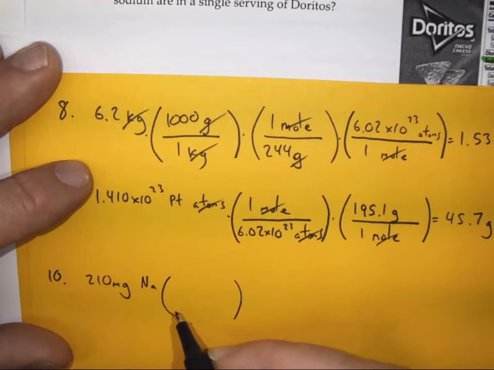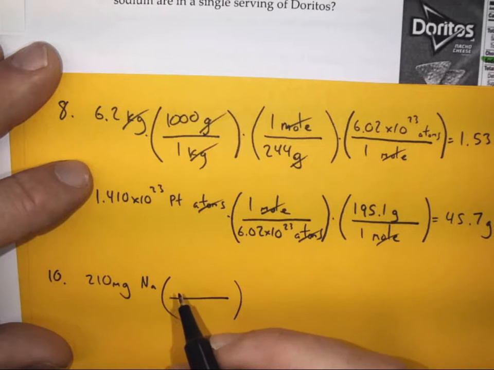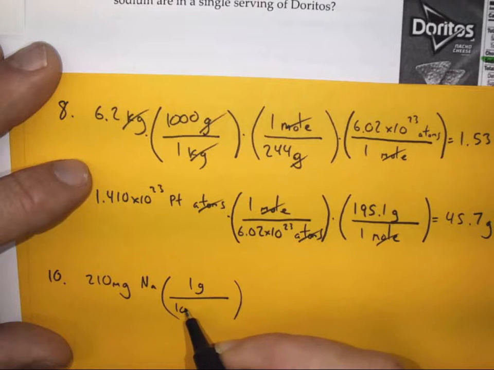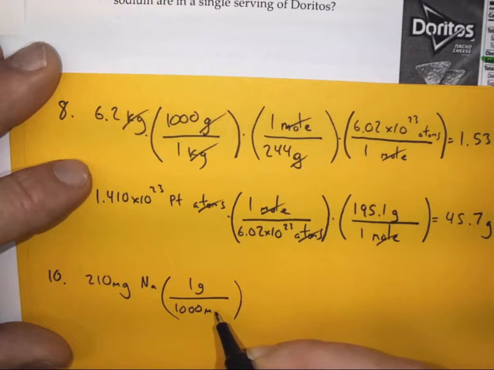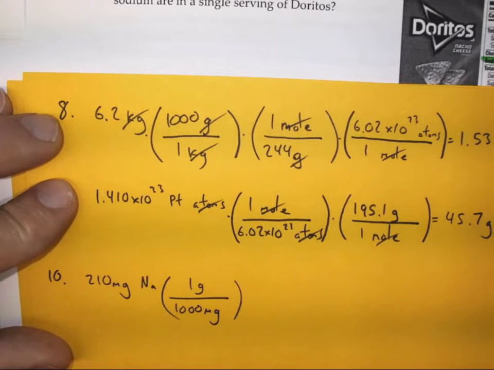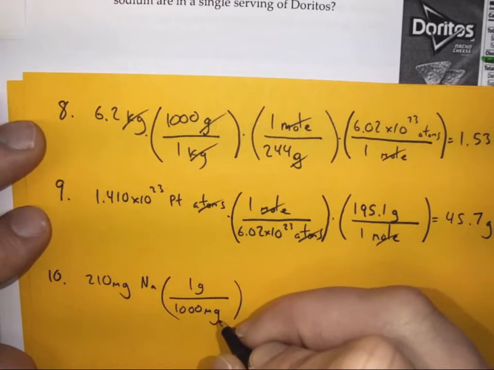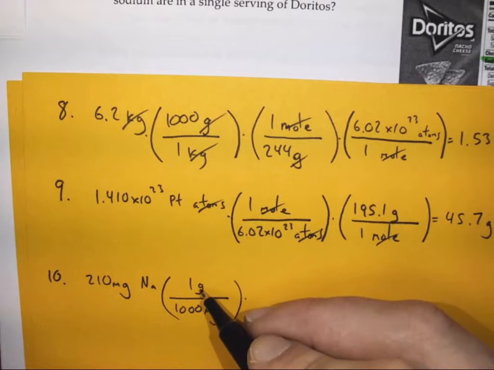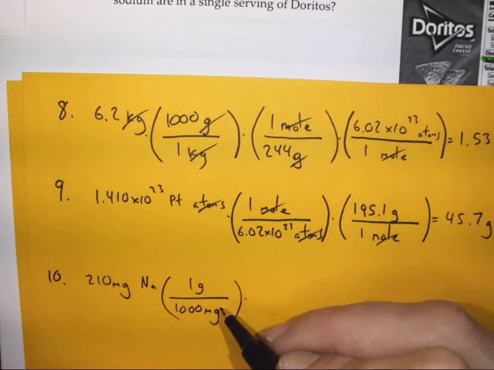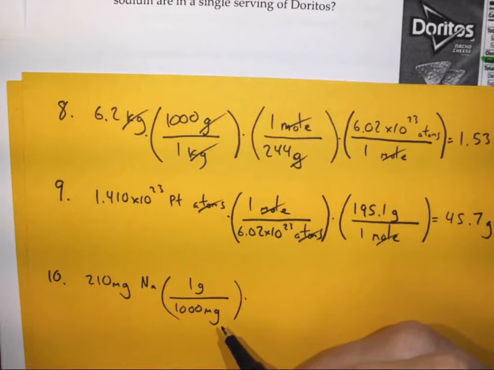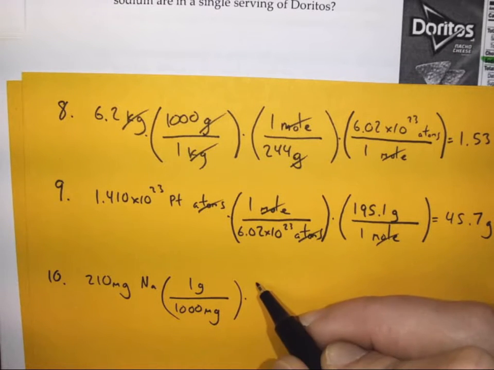And I think before I get started, I should probably convert milligrams into grams. I know that 1 gram is 1,000 milligrams, just like a liter is 1,000 milliliters. Okay, so then I can convert the number of grams of sodium. Well, I don't know, where should I go from here? Generally speaking, I want to turn things into moles if I can.